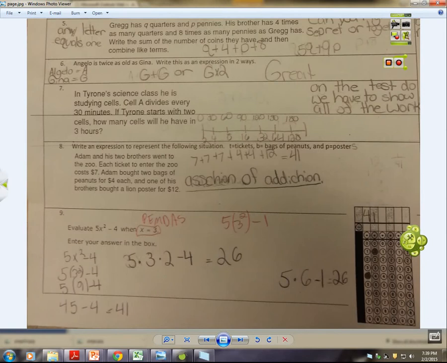And then, okay, number 8. Write an expression to represent the following situation. T equals tickets, B equals bags of peanuts, and P equals posters. Adam and his 2 brothers went to the zoo. Each ticket to enter the zoo cost $7. Adam bought 2 bags of peanuts for $4 each. And one of his brothers bought a lion poster for $12.